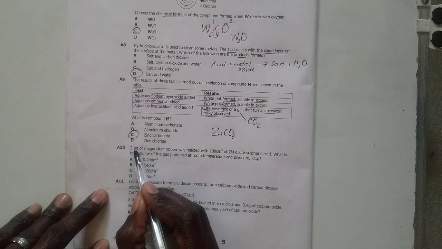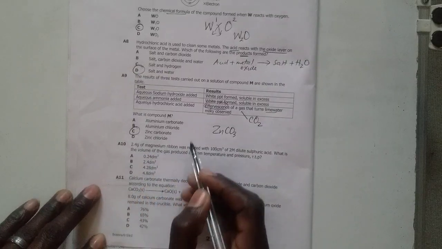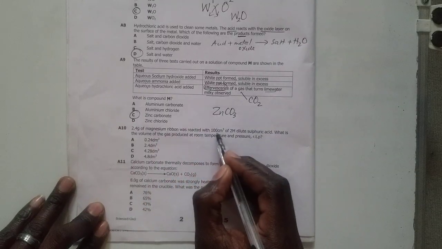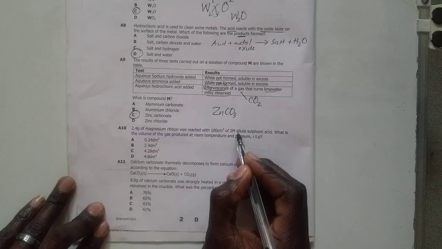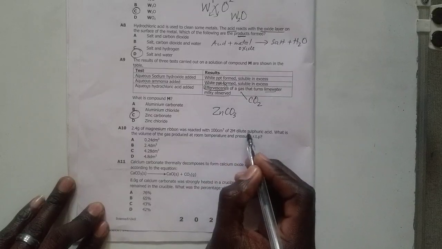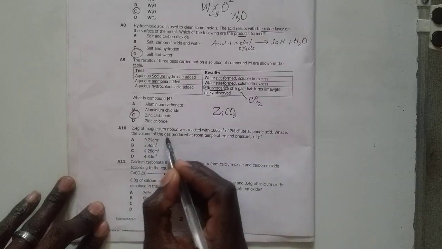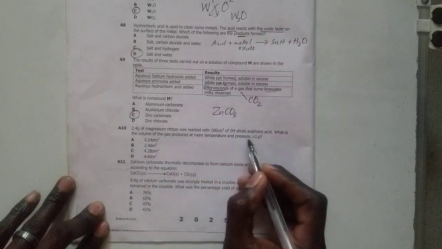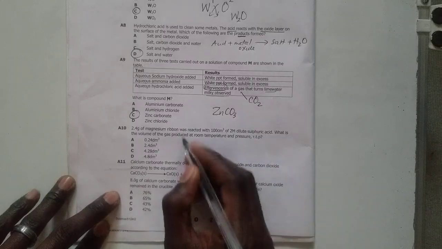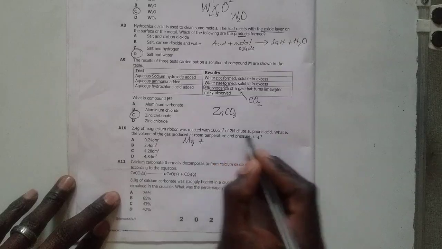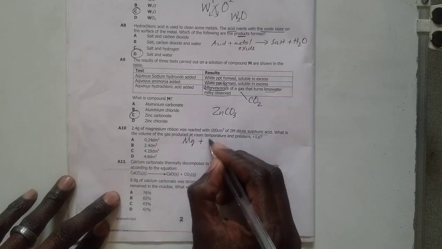Then it says that 2.4 grams of magnesium ribbon was reacted with 100 cubic centimeters of 2 molar dilute sulfuric acid. What is the volume of the gas produced at room temperature and pressure? So remember, it was talking about magnesium reacting with the dilute sulfuric acid.